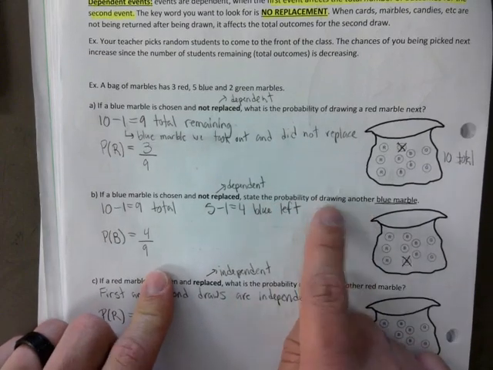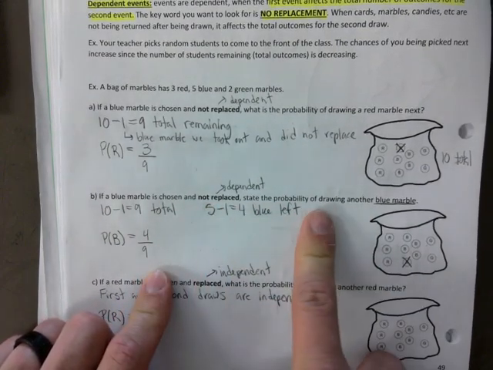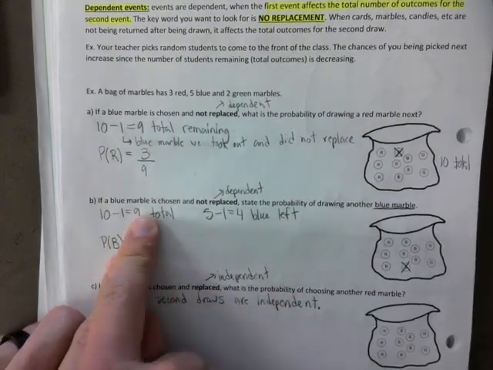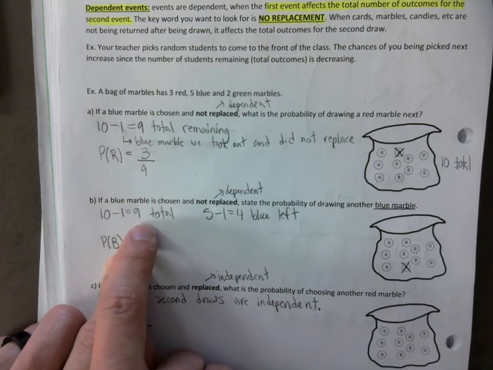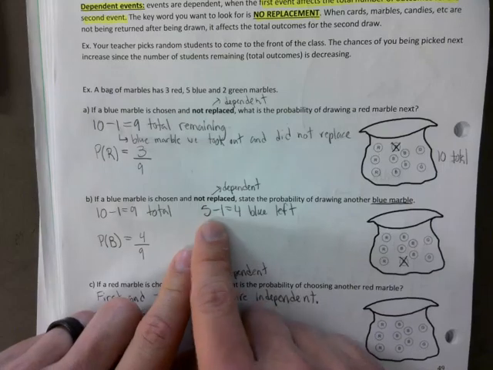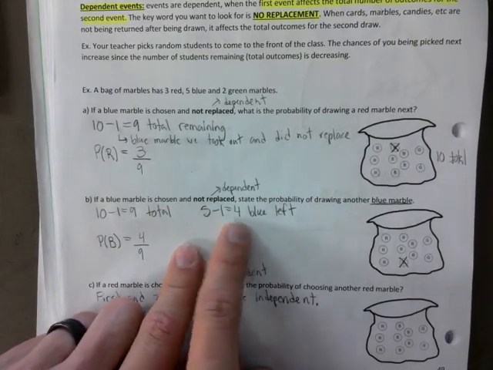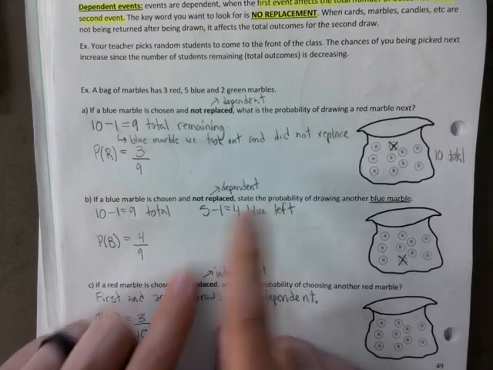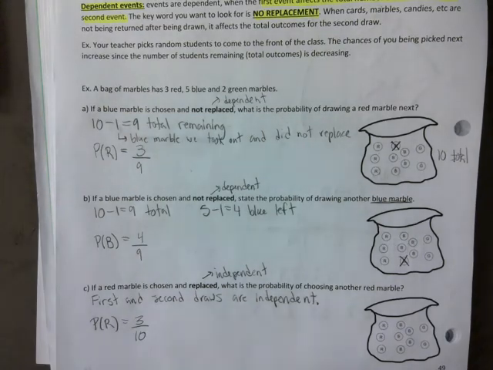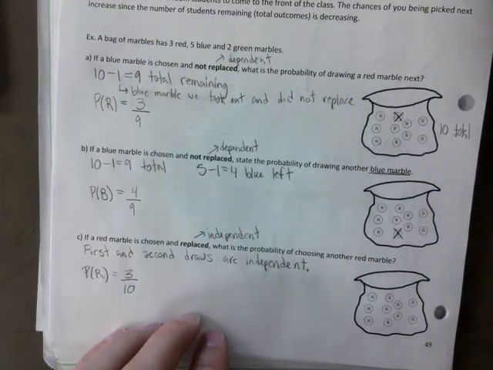But if I take a blue marble out and don't replace it and want to know the probability of drawing another blue, my number of outcomes is now 9, and I have 4 blue marbles left, so it'd be 4 over 9. So again, nothing really new here, still calculating probabilities, just different scenarios.